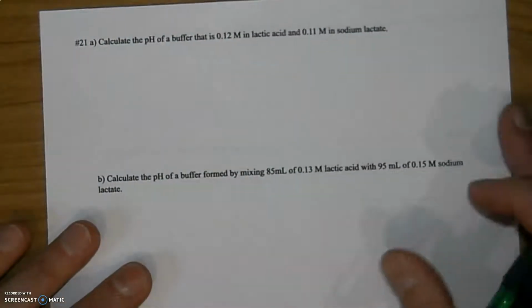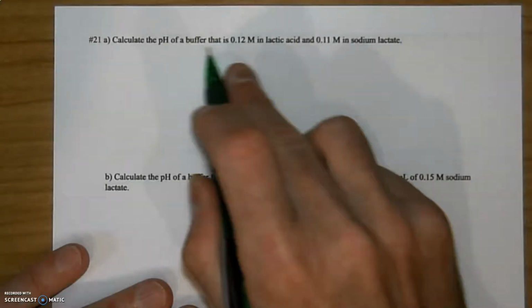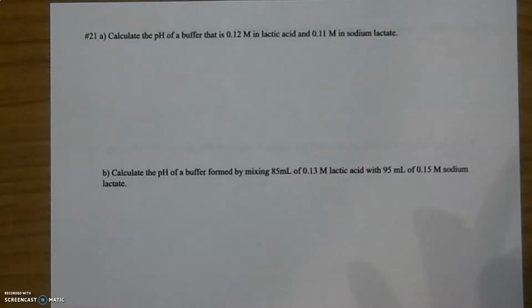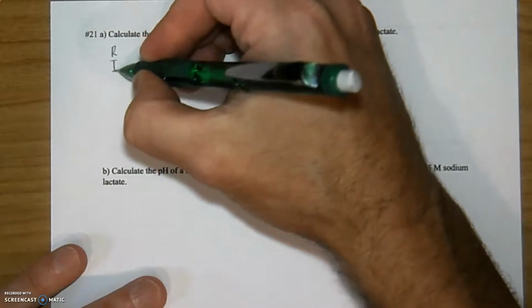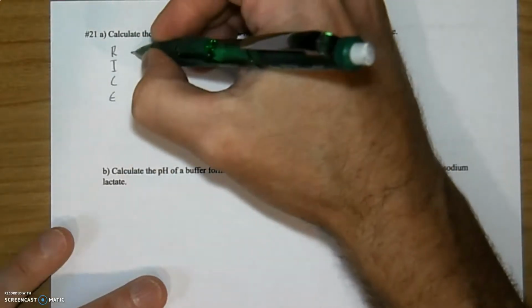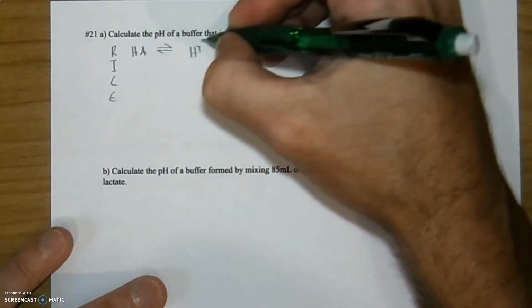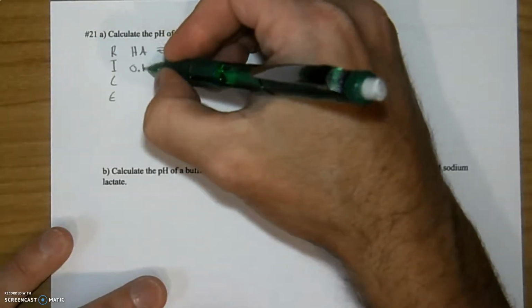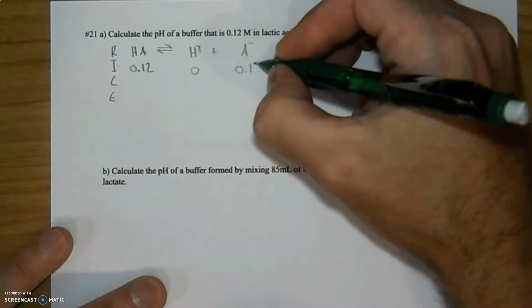We're on 21. So for 21, it says calculate the pH of a buffer that is this concentration of the acid and this concentration of the base. We'll show it both ways just so we can see and show that it works. So normally, up to this point, we would make ourselves a little rice table. We have acid dissociating and giving us this. We put in the concentrations that we have for these two guys.